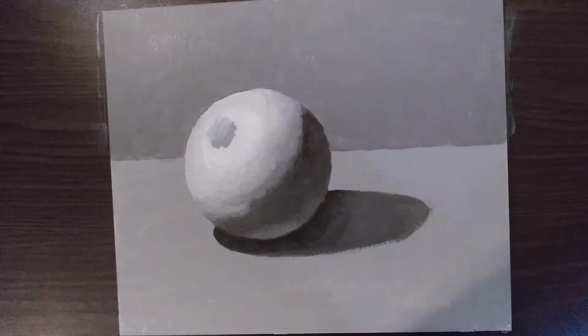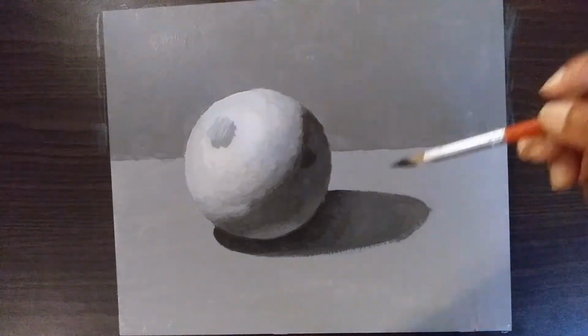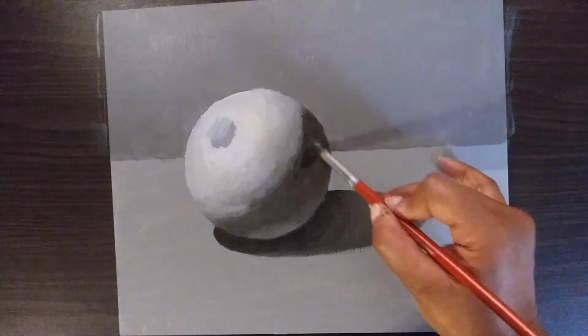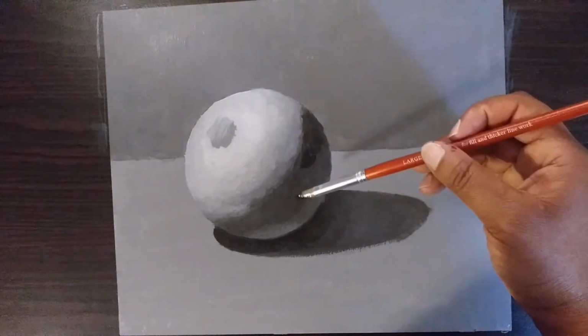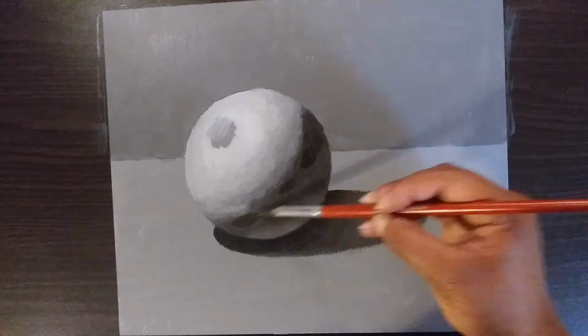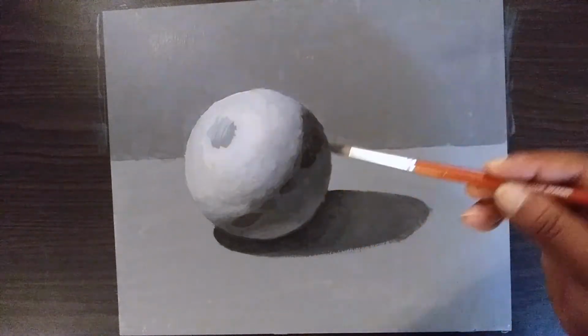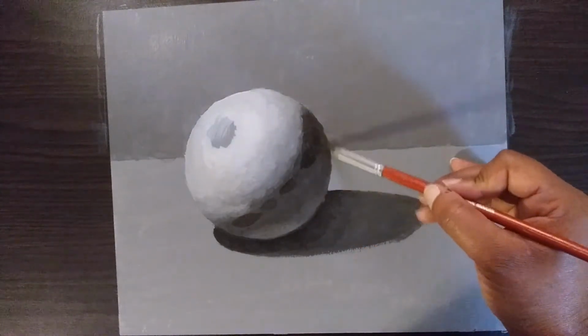Try and get in some darker areas in this core. Just don't want to go too dark. But I want my core to shine.